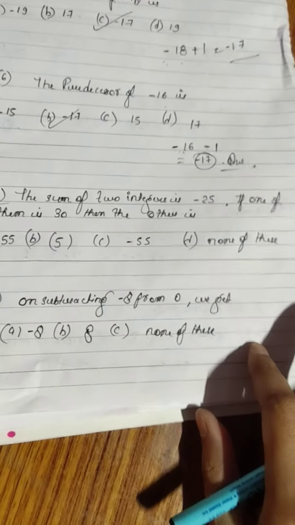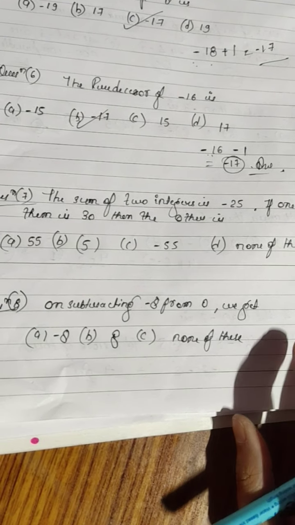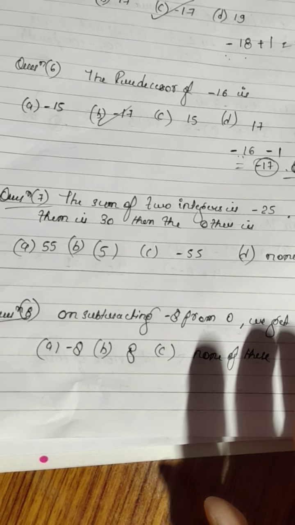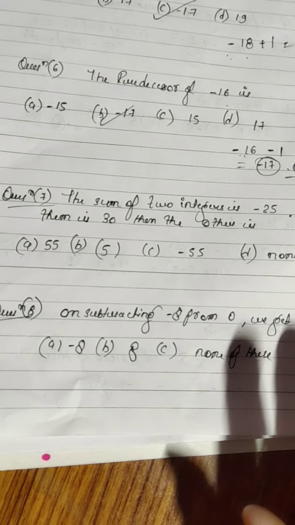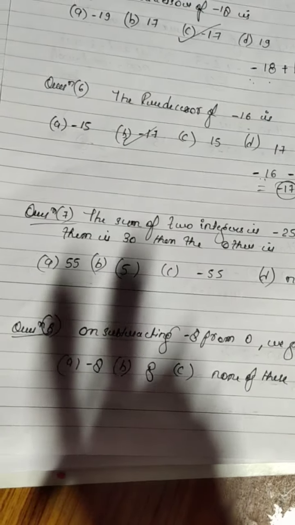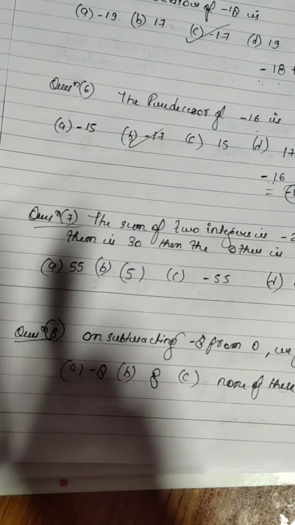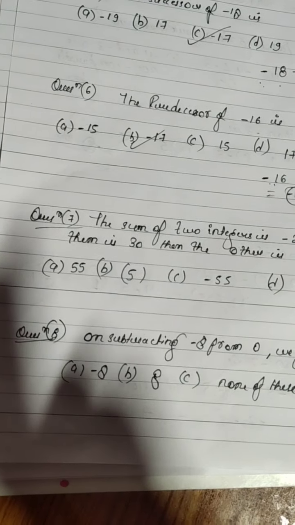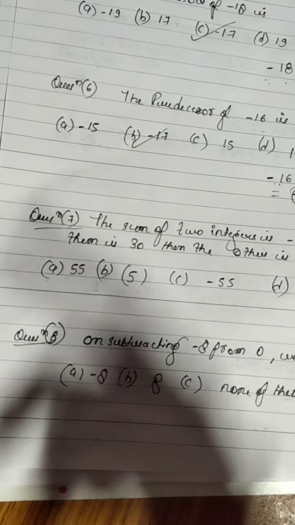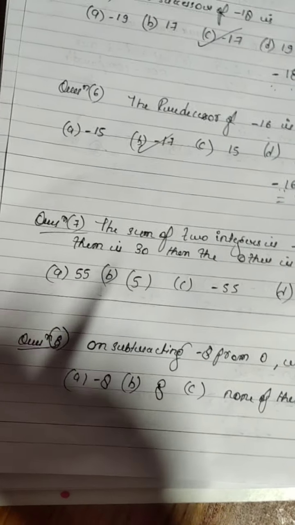Now the question states that the sum of two integers is minus 25. If one of them is 30, then the other is. So let's understand this by taking an easy example. Sum means we are adding up. Okay, so the sum of both the numbers is 5. One number is 3. So what is the other number? What are we adding to 3 to get 5? We are adding 2 in order to get 5. And how are we getting 2? We are subtracting 3 from 5.